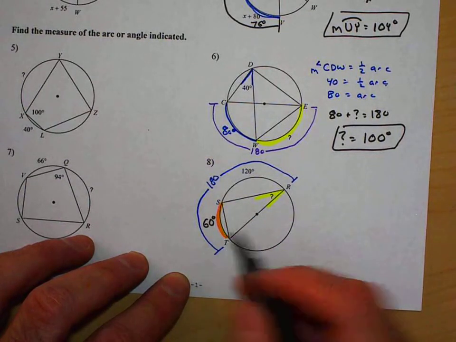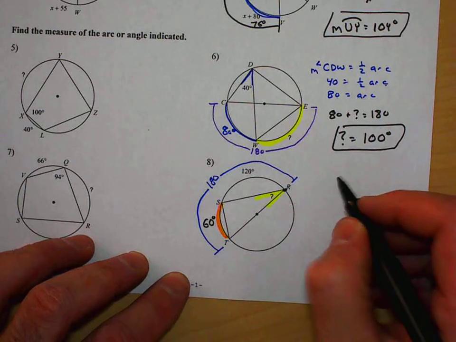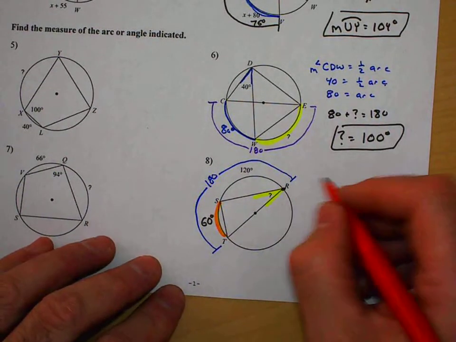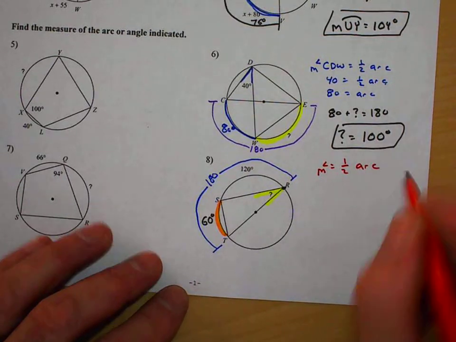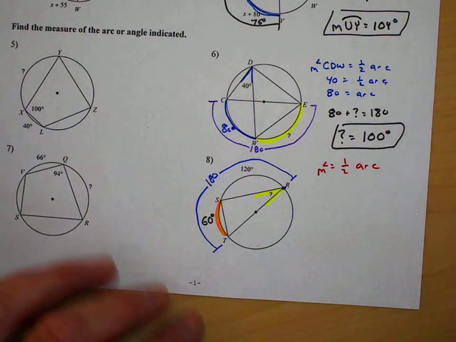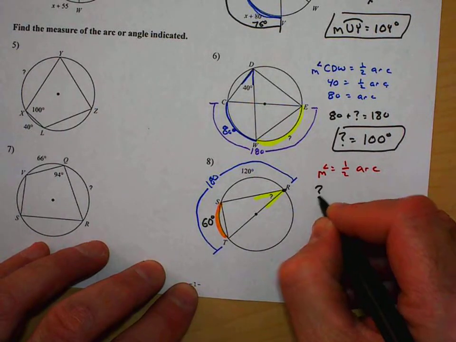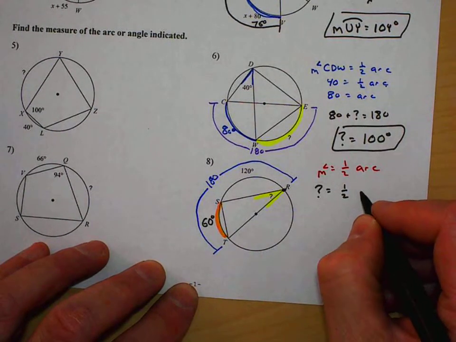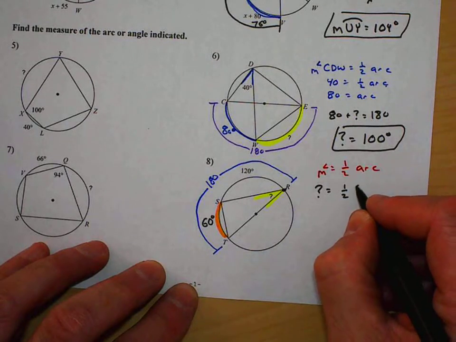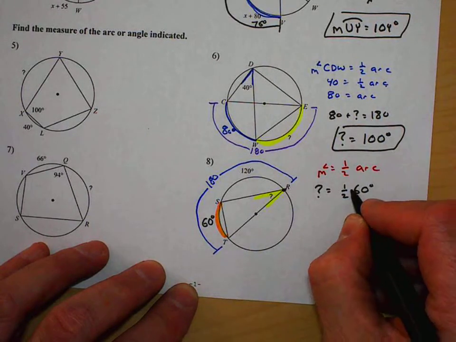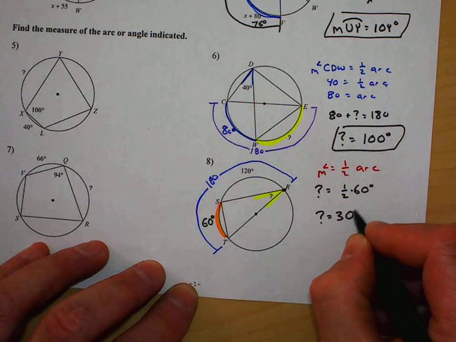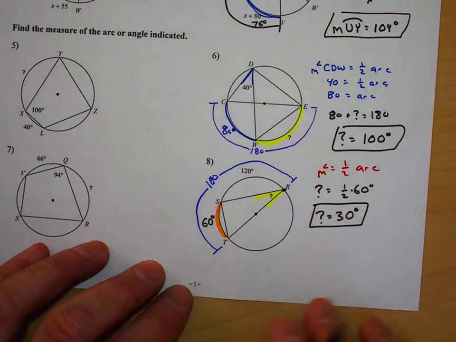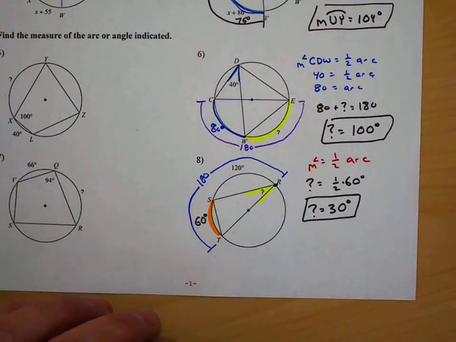So if that's 60, vertex is on. My equation then would be the measure of the angle equals half the arc. If I plug in my measure of my angle is my question mark, 1/2, the arc is 60. So I'm multiplying those, and I get the question mark to be 30 degrees. And that's number 8. Moving to the back, number 10.